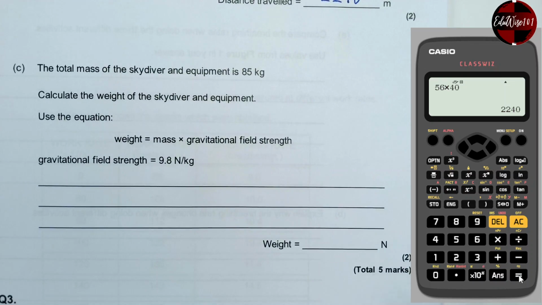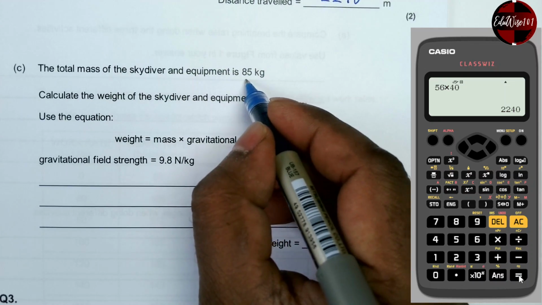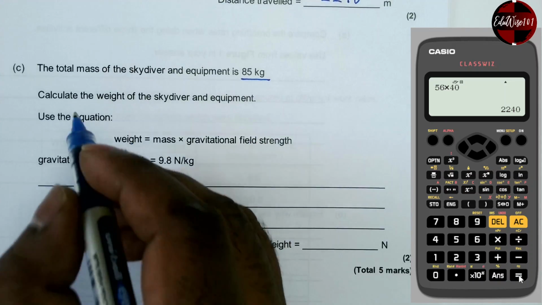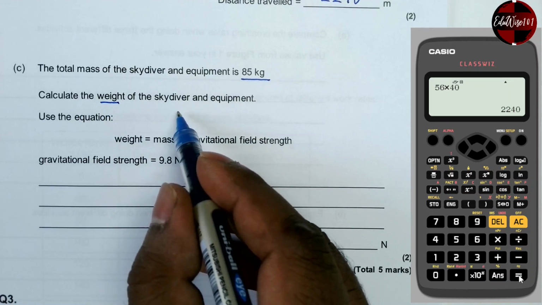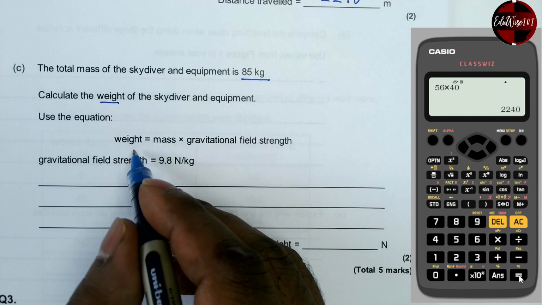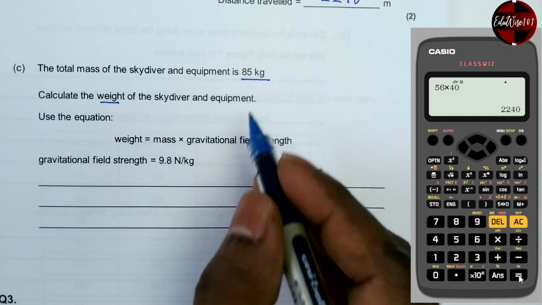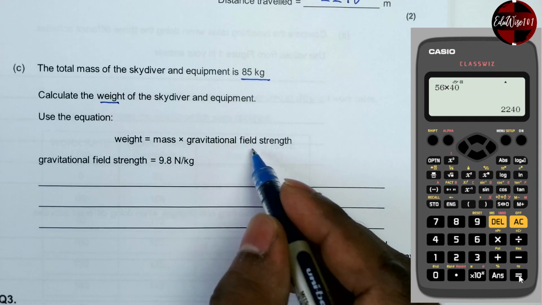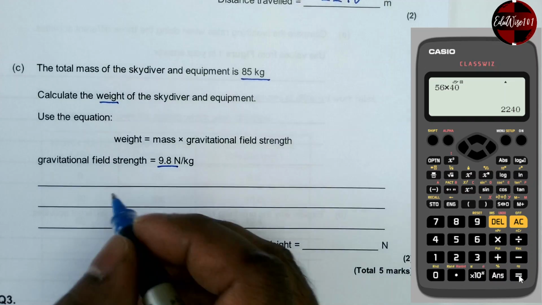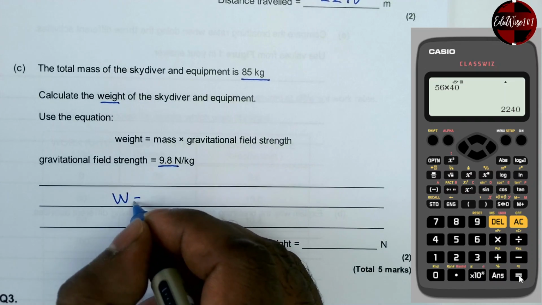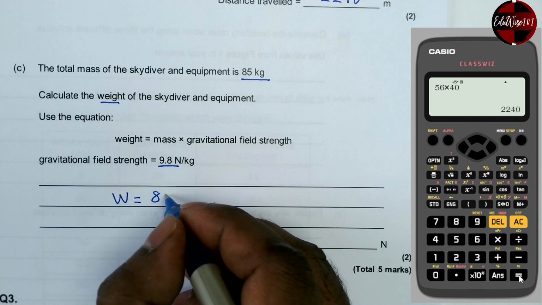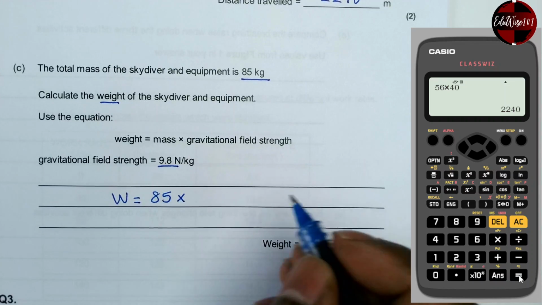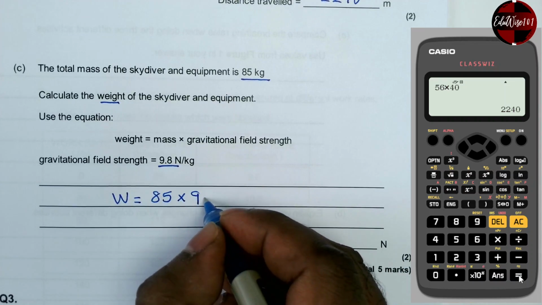The total mass of the skydiver and the equipment is 85 kilogram. Calculate the weight of the skydiver and equipment. Use the equation weight equals mass, which is 85, multiplied by the gravitational field strength, which is 9.8. So weight is the mass, which is 85, times 9.8.